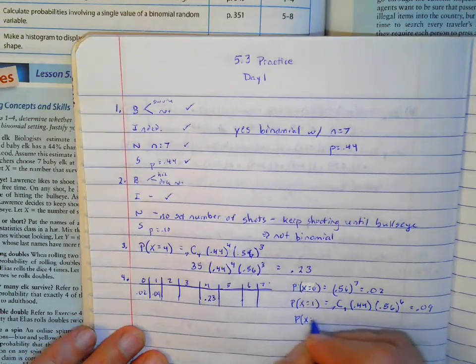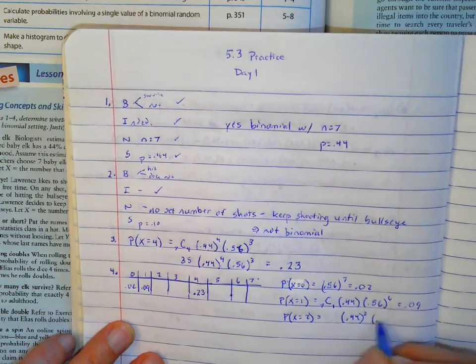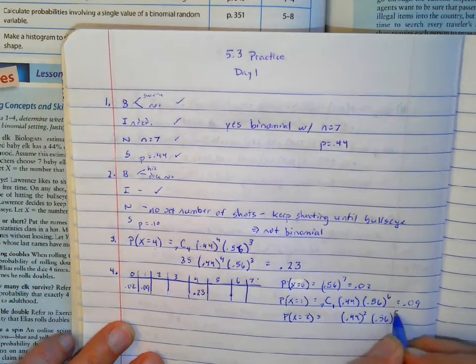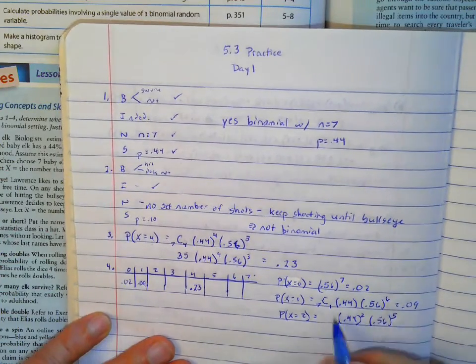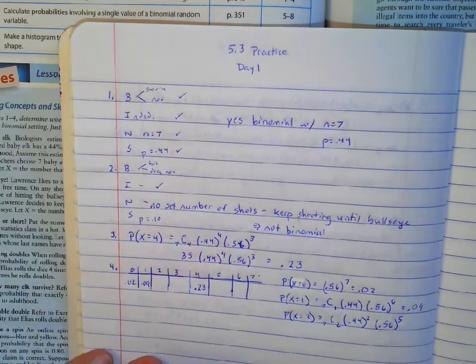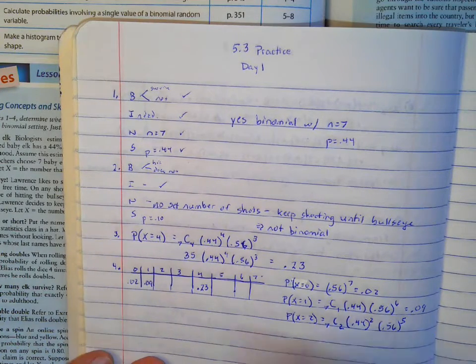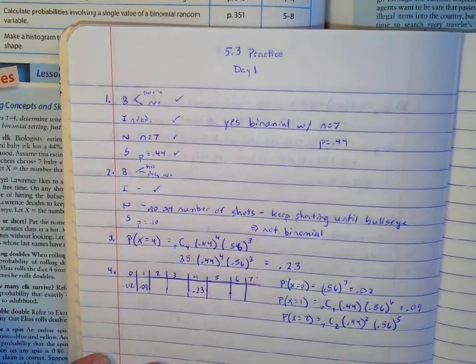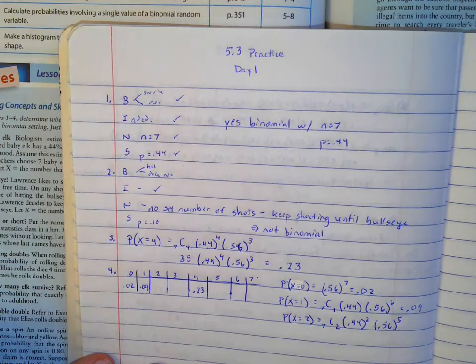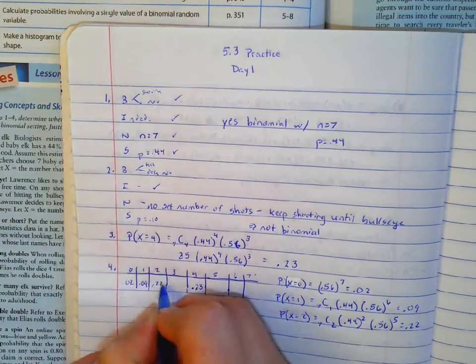Probability of exactly 2 will live. So we'll have 2 living and 5 that don't live to adulthood. And how many different ways can we arrange those 2 that live? Okay, 7 choose 2. There's 21. Okay, 21 times 0.44 to the second times 0.56 to the fifth is about a 22% chance of exactly 2 of them living.